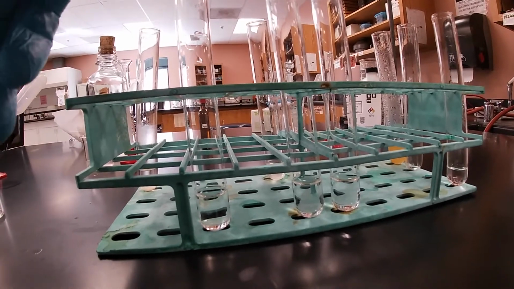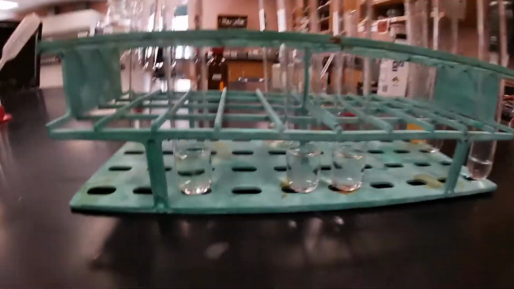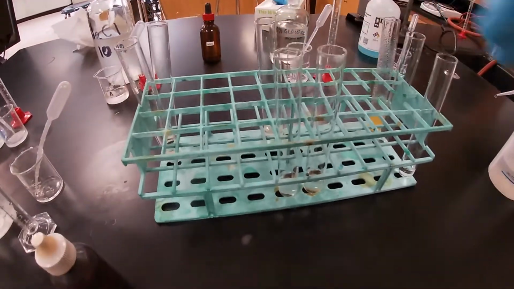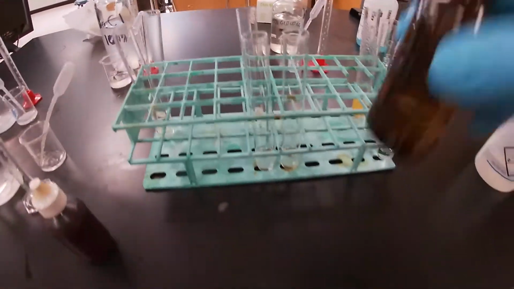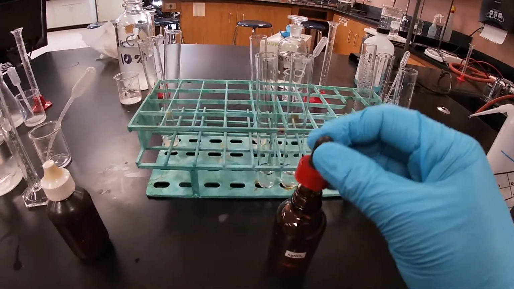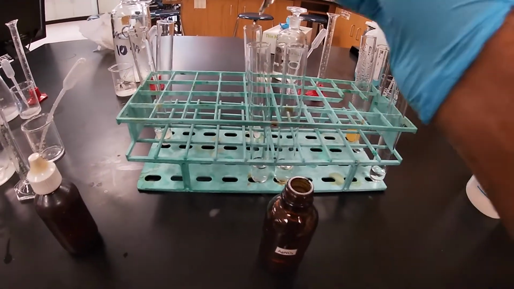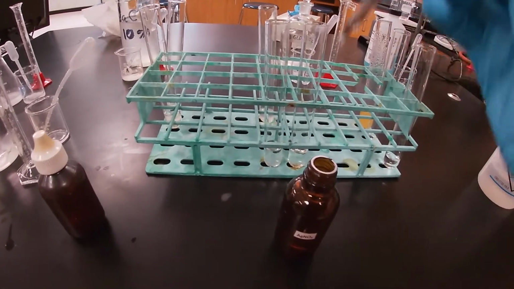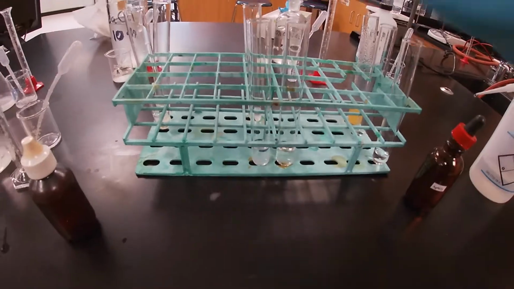Let's go ahead and add our silver nitrate drop. So that's for this one. So that's at 0, initially. And so let's go ahead and add our silver nitrate. I'm gonna add a couple of drops. And see if there are any.